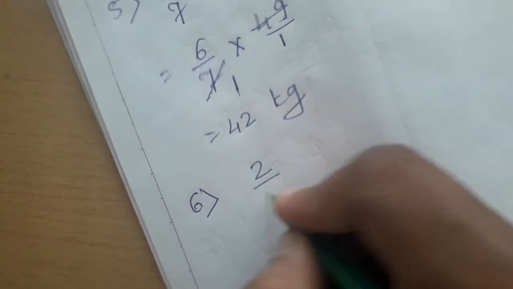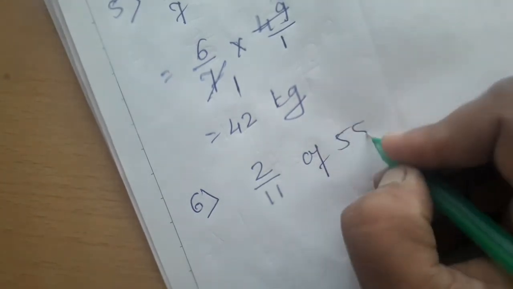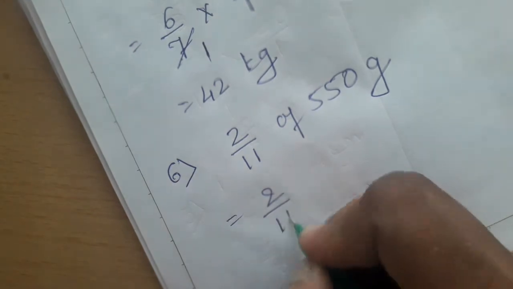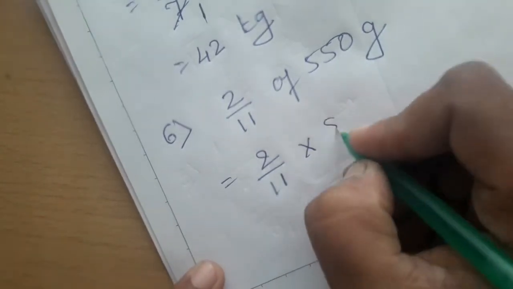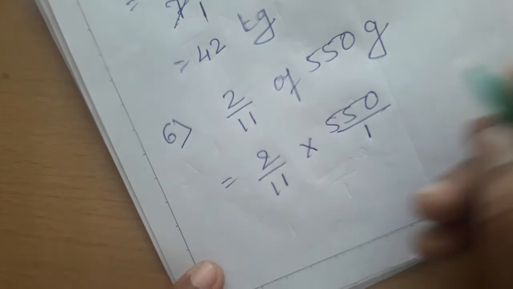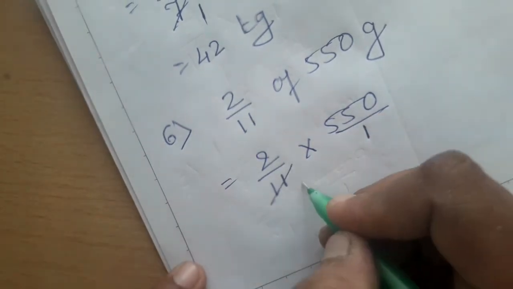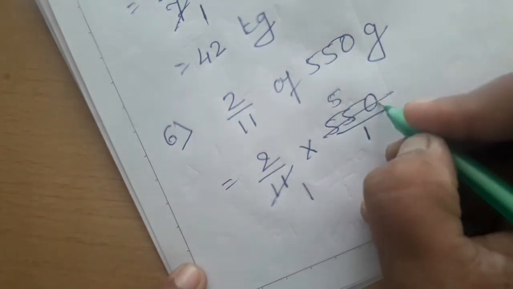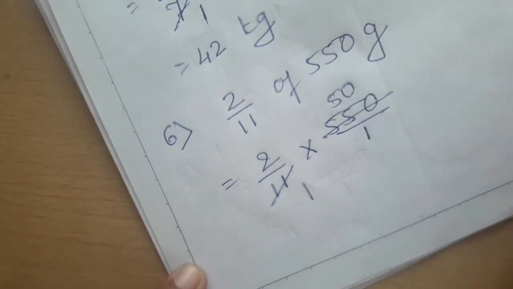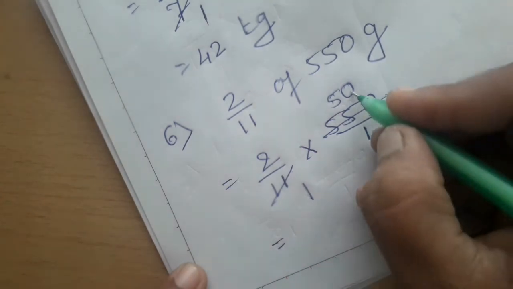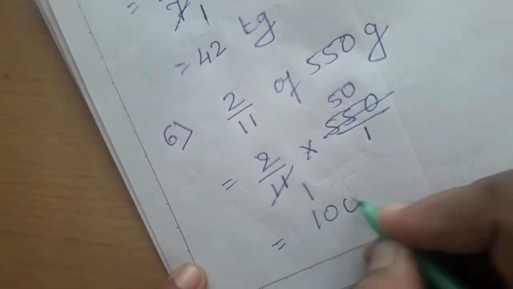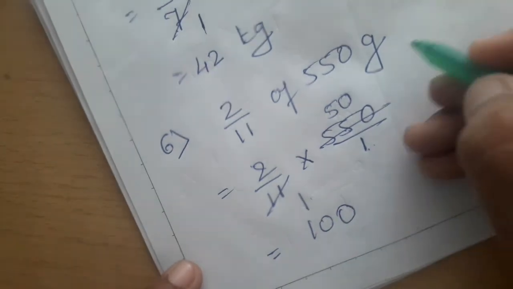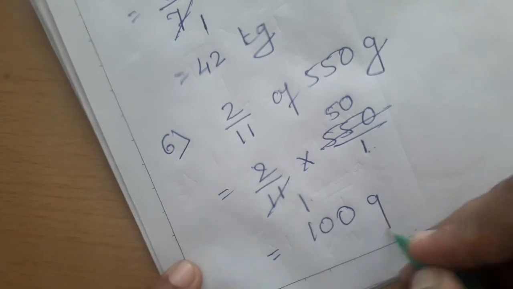So here you have 2 by 11 of, say, 550 grams. Okay. So here I can write it as 2 by 11 of 550 upon 1. Now 11 ones are 11, 11 fives are 55, and this 0 is to be added, right? So here 50 twos are 100 and the denominator is 1 ones are 1, so no need to write, and the unit will be grams.